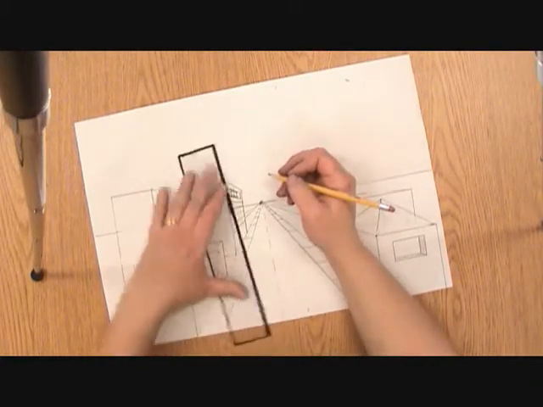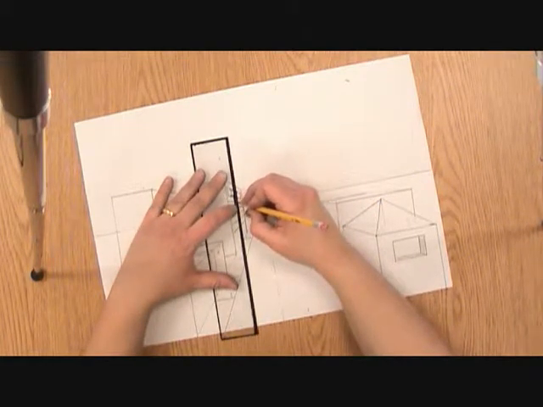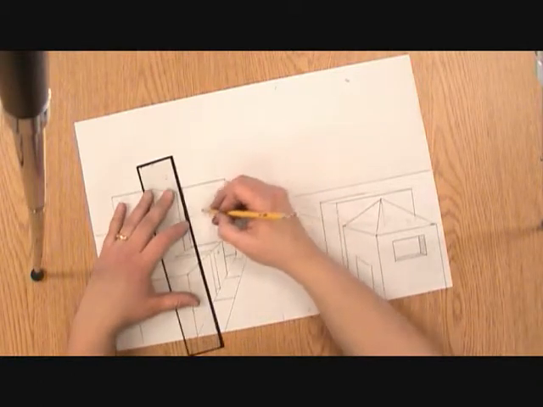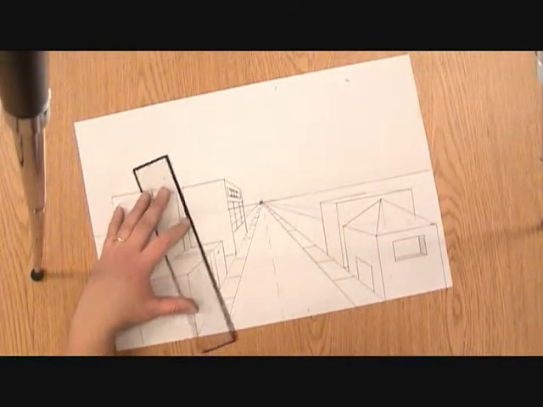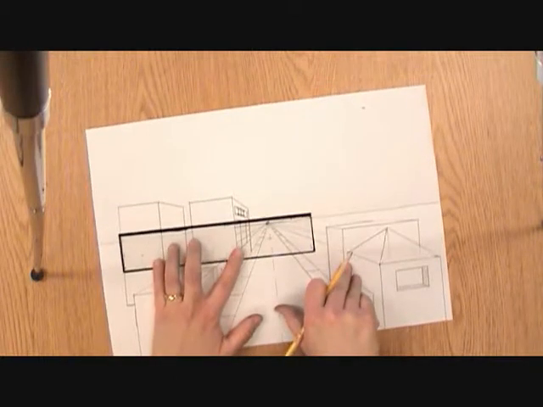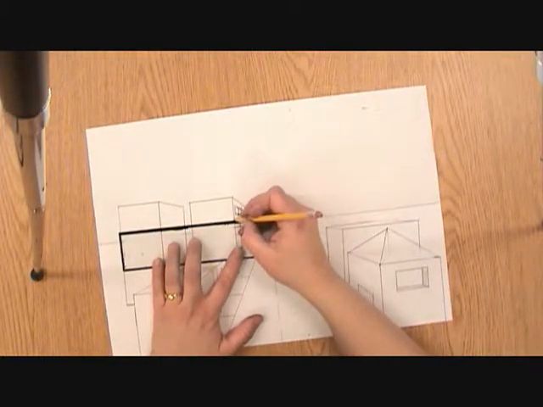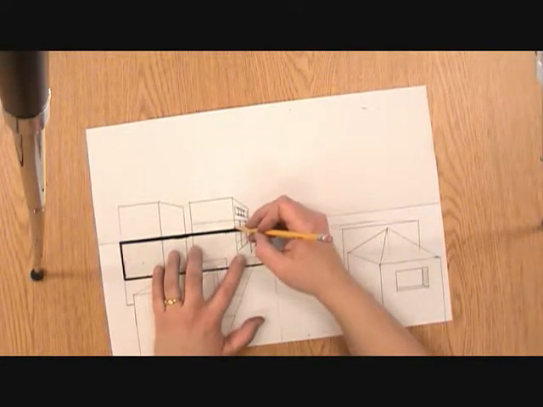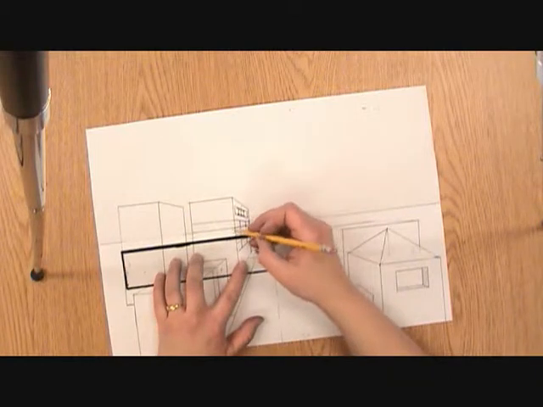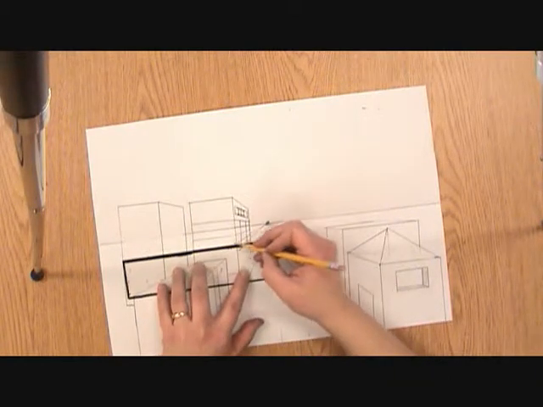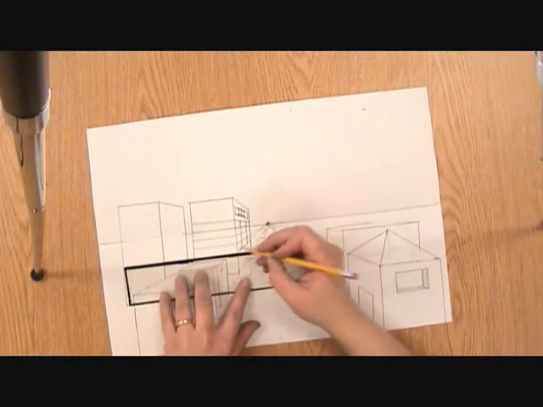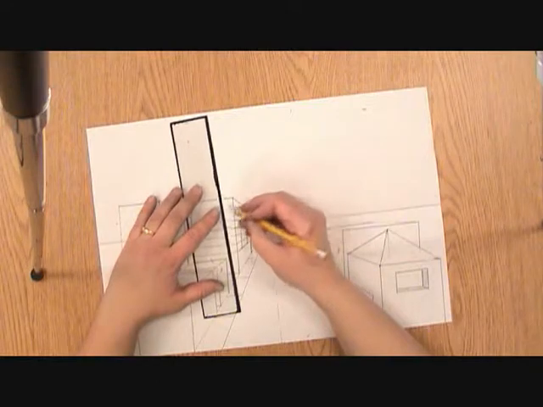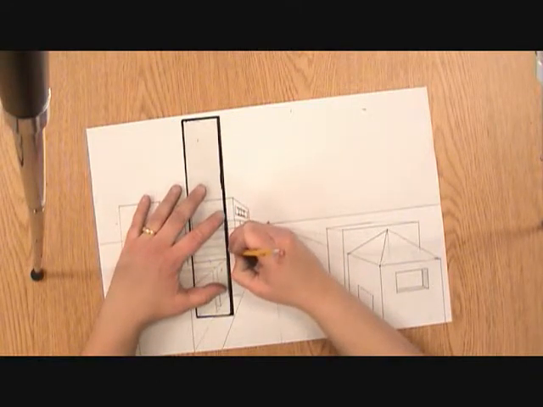Then I can just make those windows like that. And if I want my windows to wrap around the side of the building, I take my straight edge and I do horizontal lines because it is following the parallel lines of the top and the bottom of the building. And then I can make windows.